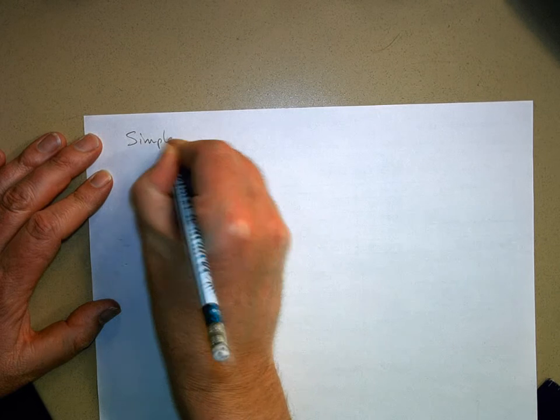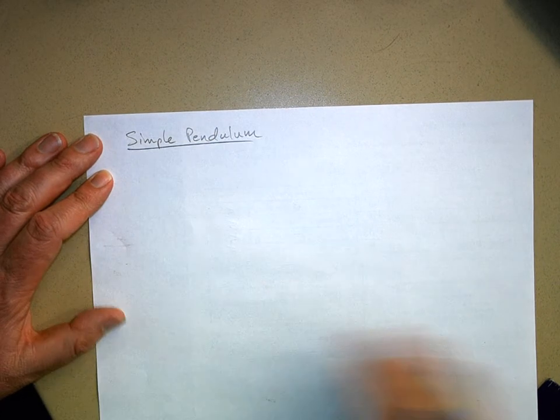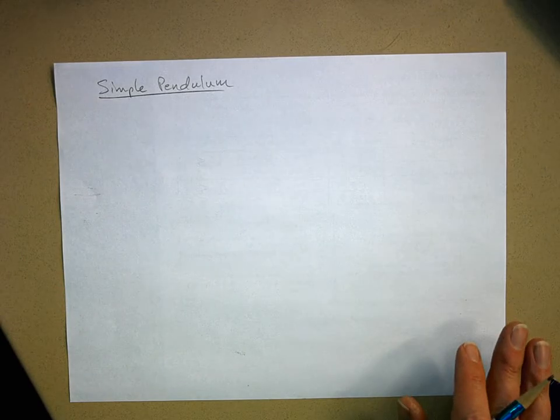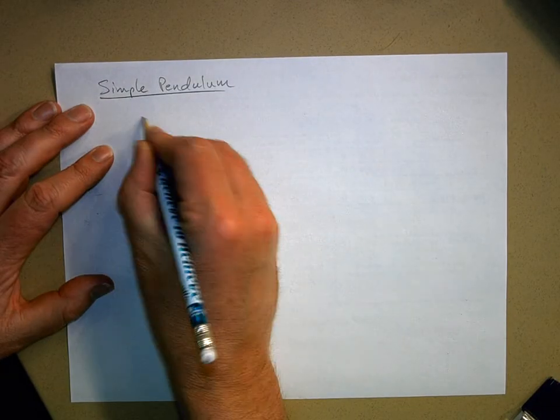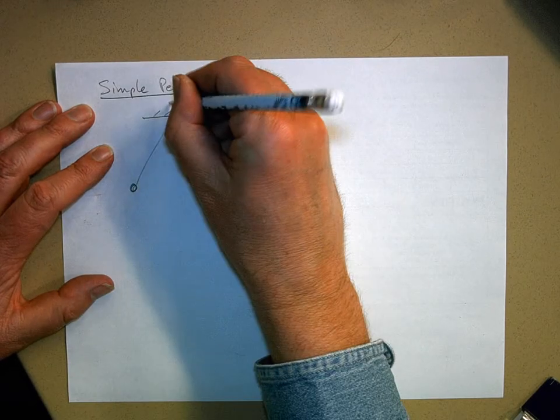Am I on screen? Yeah. Simple pendulum. And this, well, I'll get this done. You'll get out of here on time. Well, actually, we'll derive this next time, I guess.